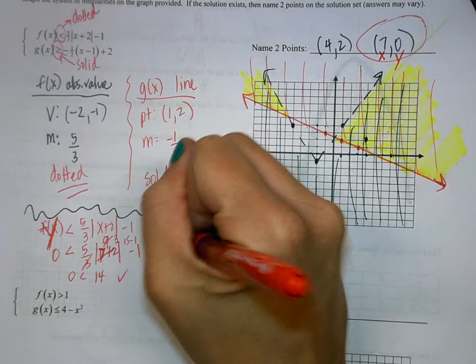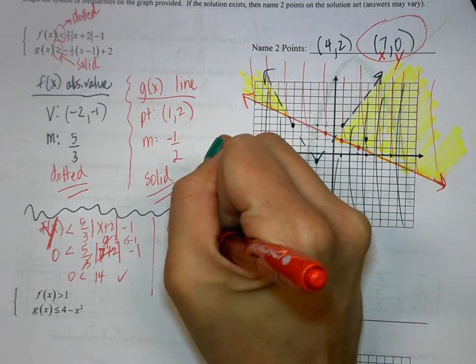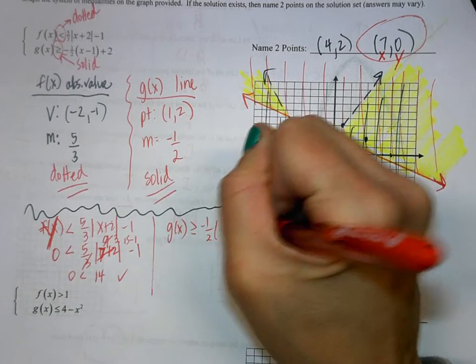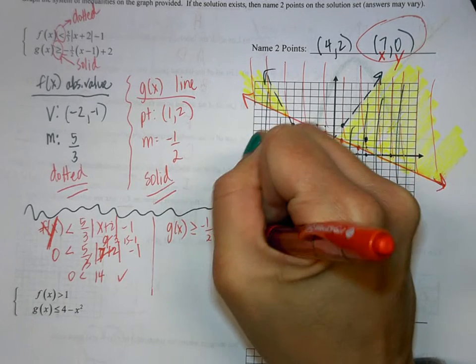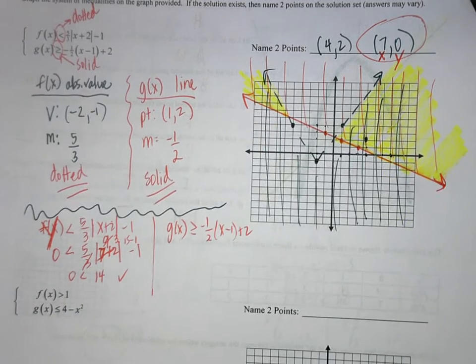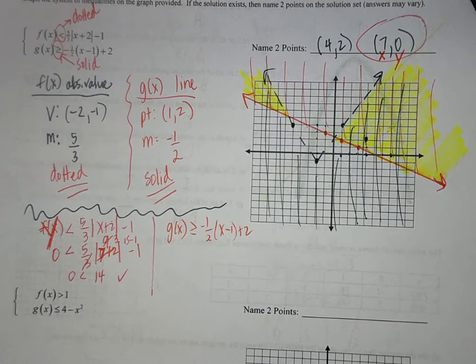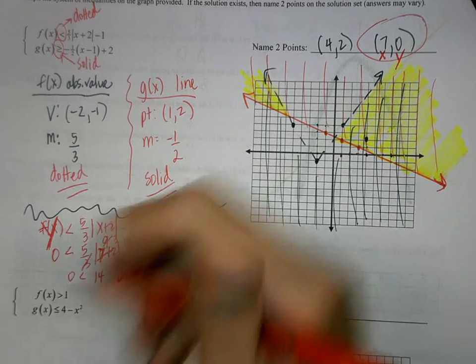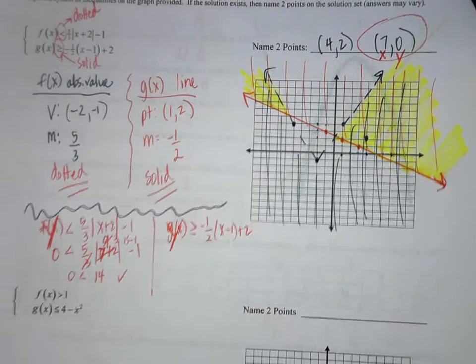So that one is g of x is greater than or equal to negative 1/2 absolute value x minus 1 plus 2. So we're using the same ordered pair, 7, 0. Plugging in for g of x. Again, g of x is like our y.